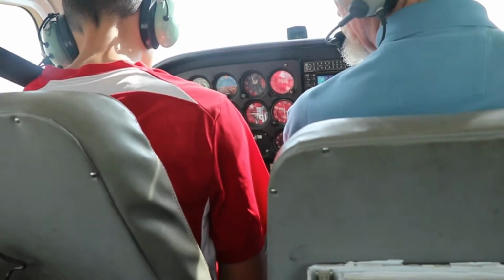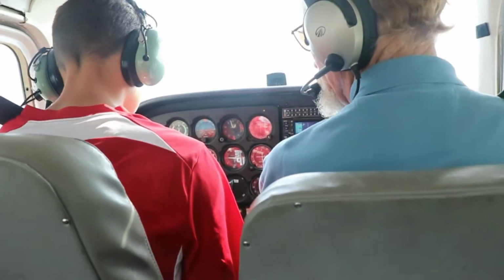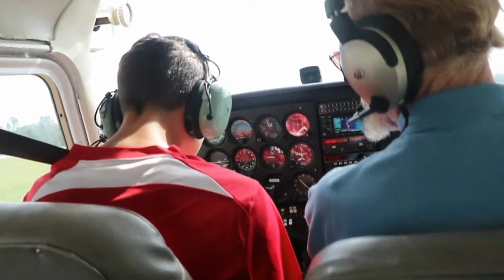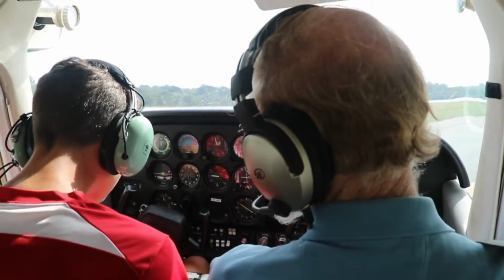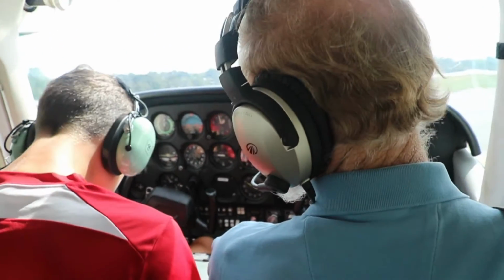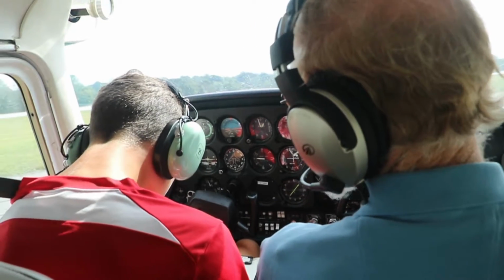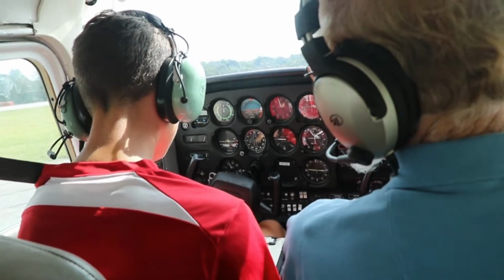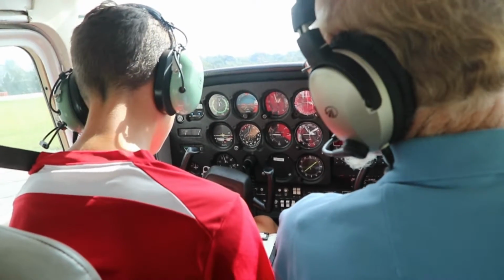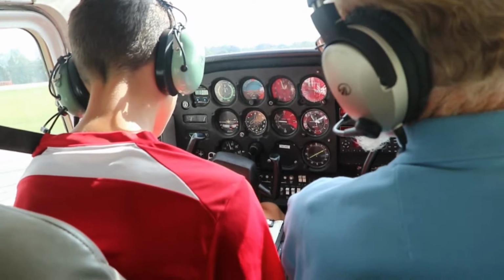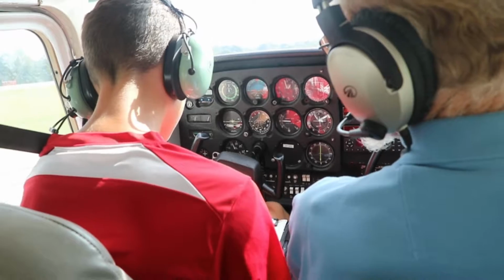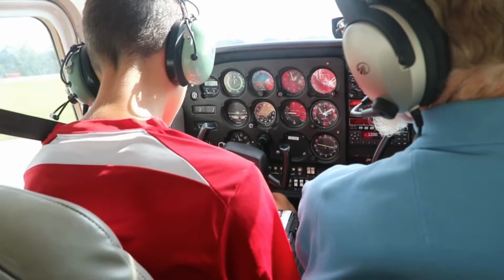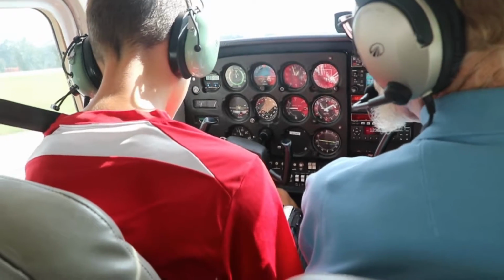All right. Go ahead and check your magnetos. So turn the ignition switch to the left position. Note how much it changed. Looks like about 50, 75. Back to both. Now check the right position. Looks like about the same. Back to both. So that check is good.